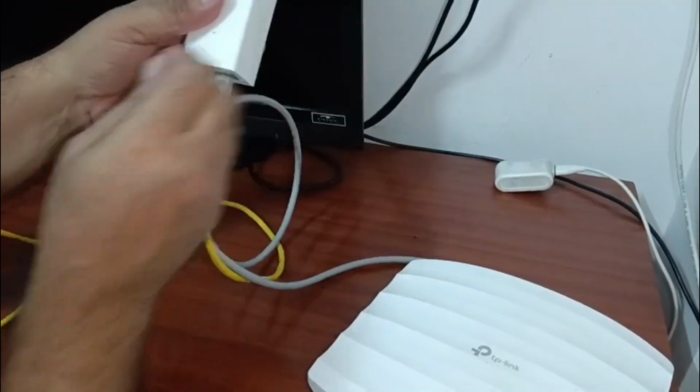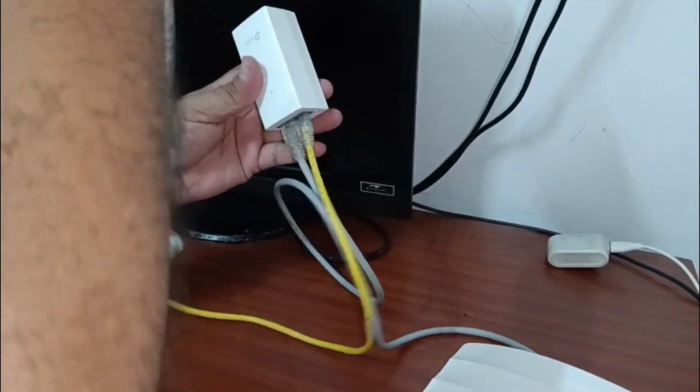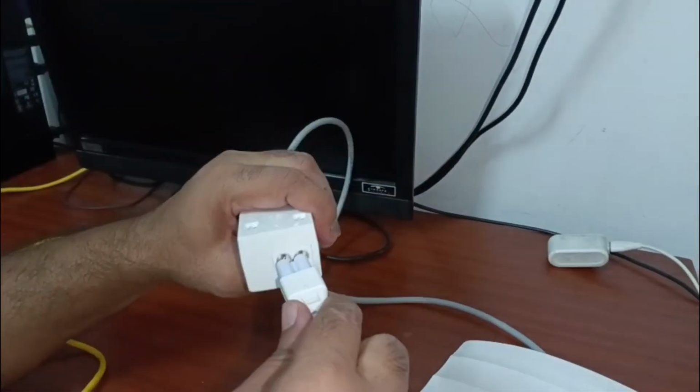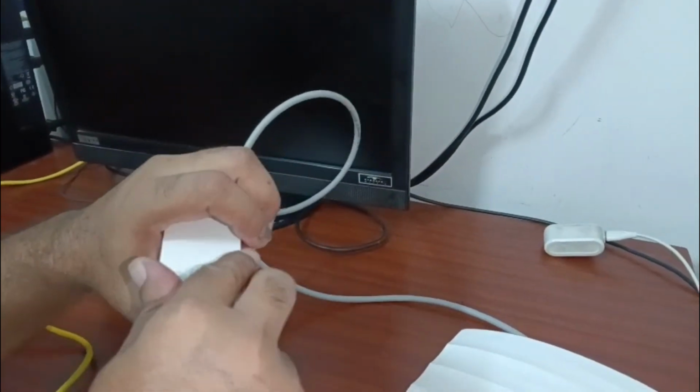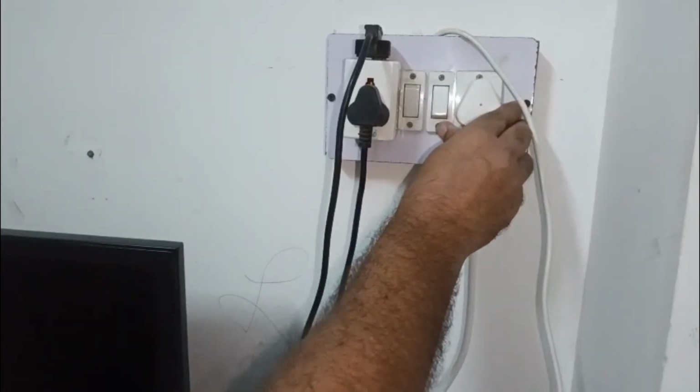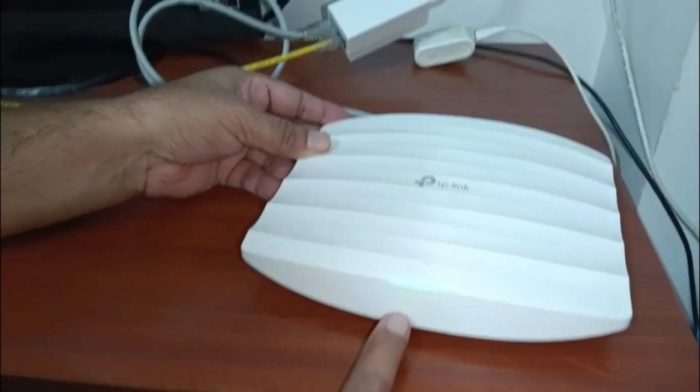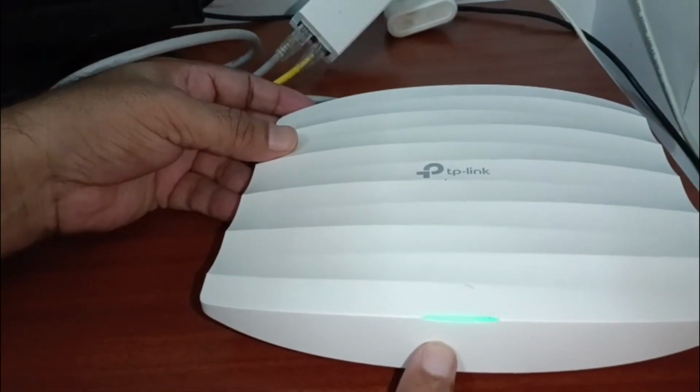And now we need to power it on by using this. First we need to insert it here and connect it to the power socket. Once we turn this on, you will see two different lights, but when it is stable it will say green.